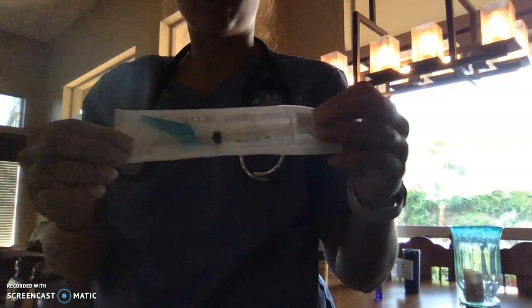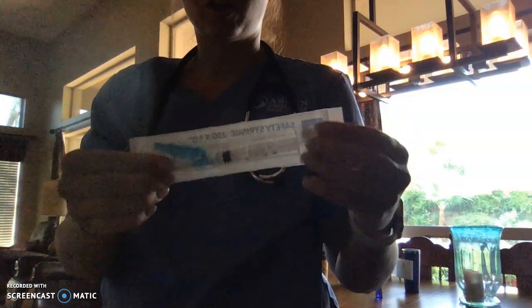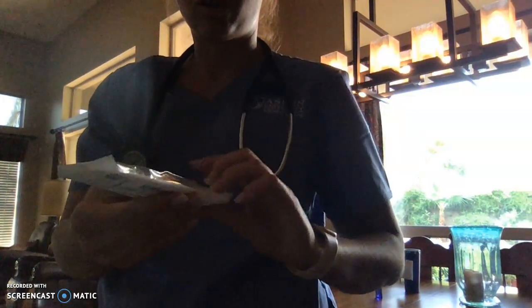So we want it to be able to be in a 3 milliliter syringe, and due to her age, the smaller the dose, the better.